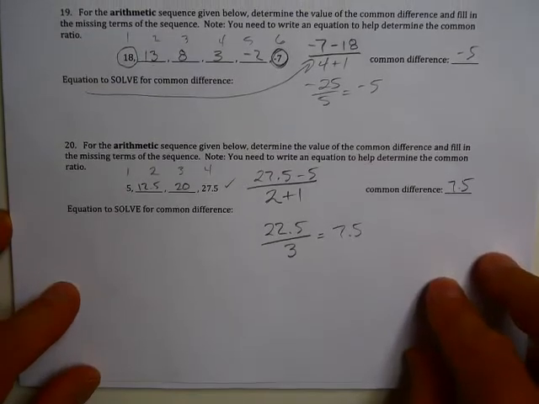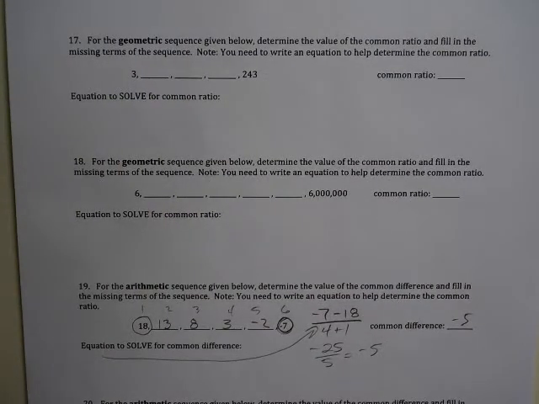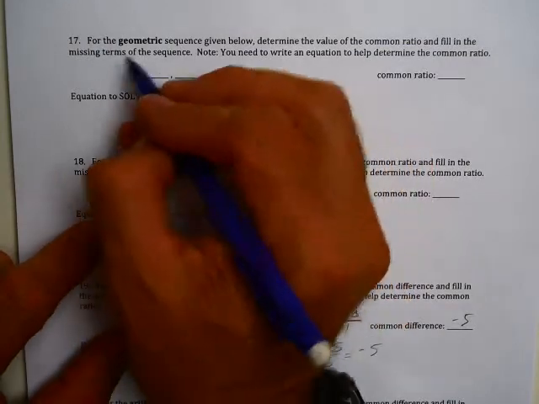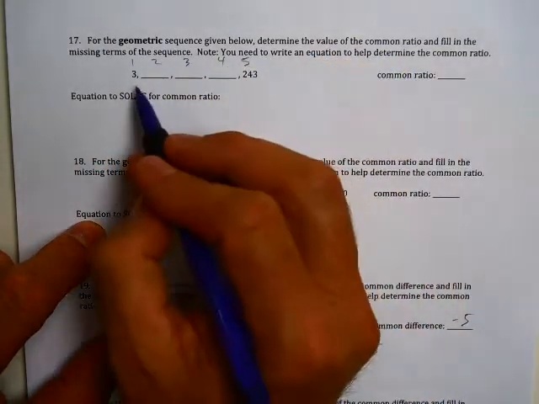All right. So most of my students seem to do pretty well on this. This is fairly new. Let's look at the geometric. The geometric's a little different. Here I'm not adding or subtracting to get to the next term. I've got term 1, 2, 3, 4, and 5. I've got to multiply a number.